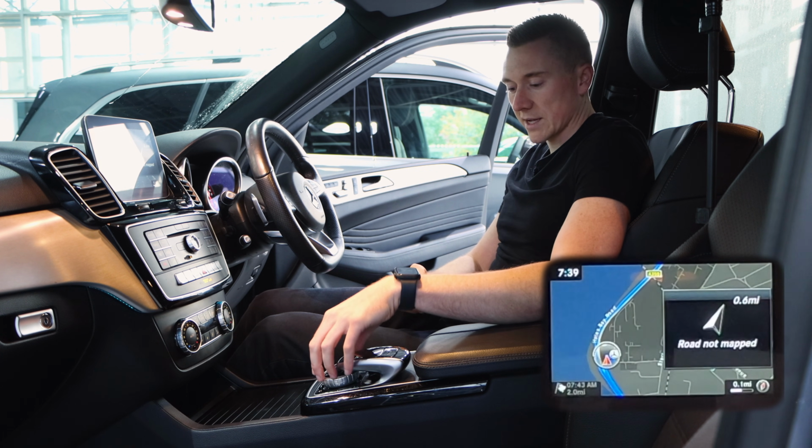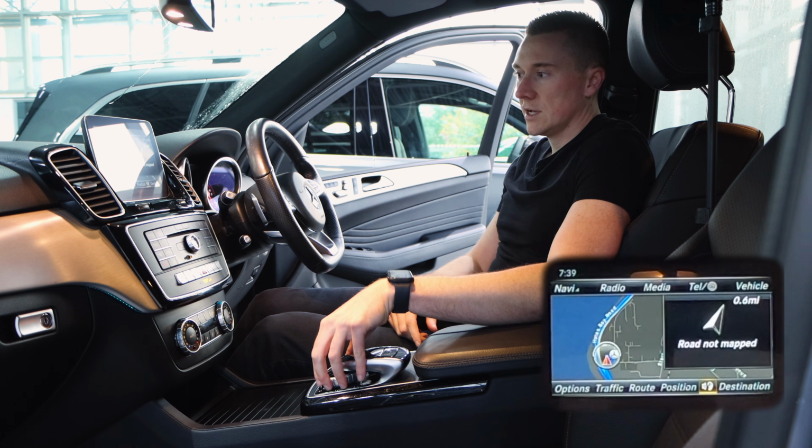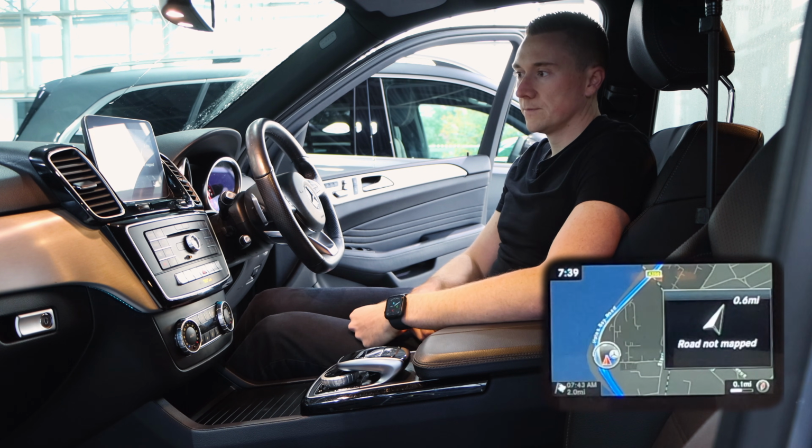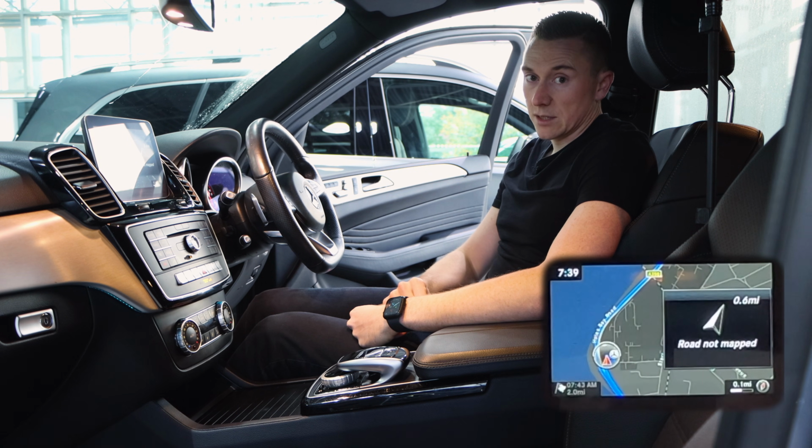Now to get the voice back, just going to nudge down and see the little picture of the sound with the ear. If you click that, that's how you get her back again.